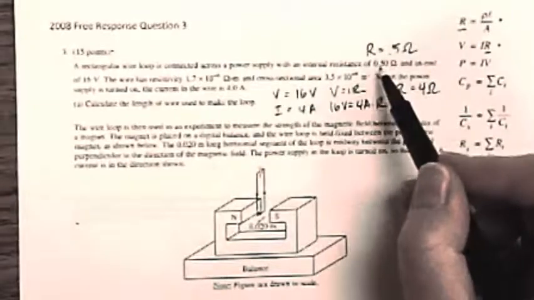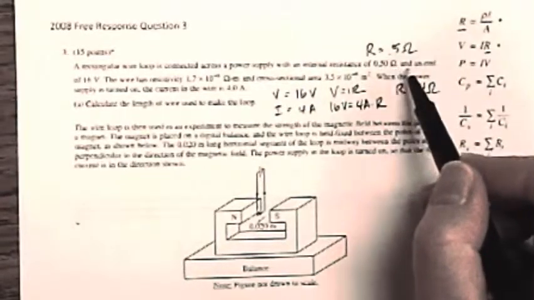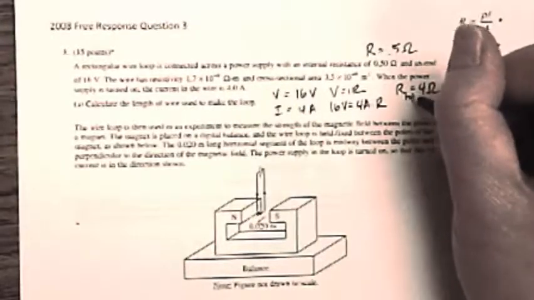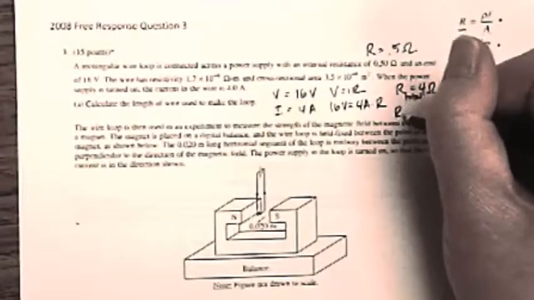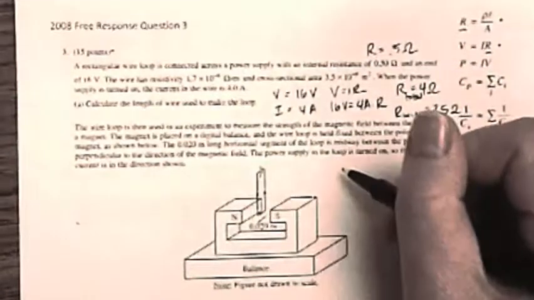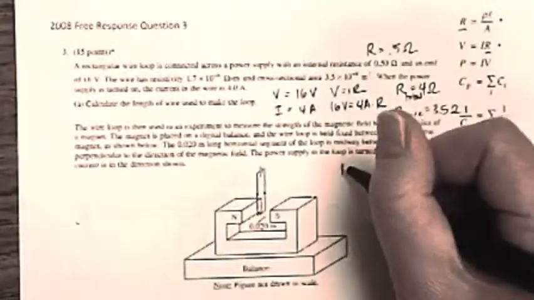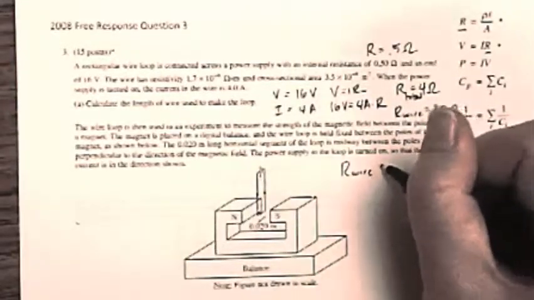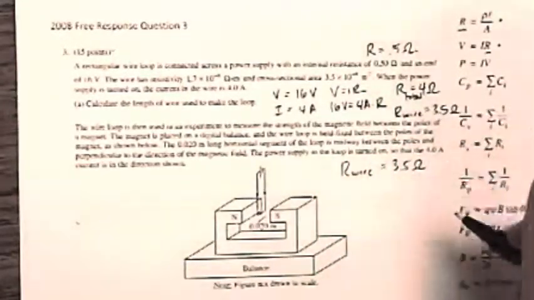But wait, there's an internal resistance in the power supply of 0.5 ohms. That means that the wire itself must be 3.5 ohms. I'll continue my work down here. The resistance of the wire is 3.5 ohms.